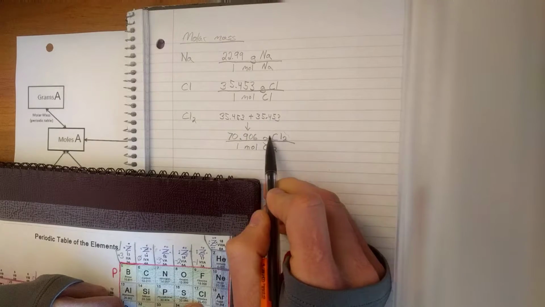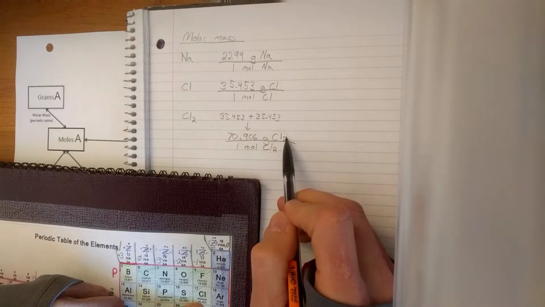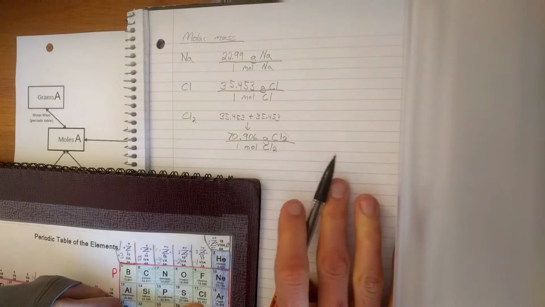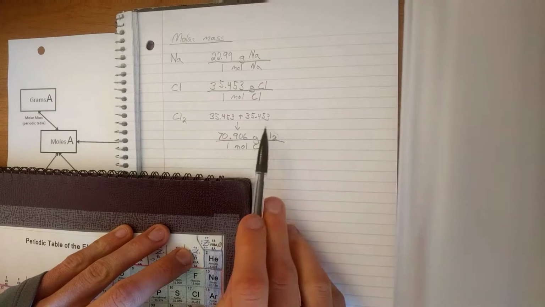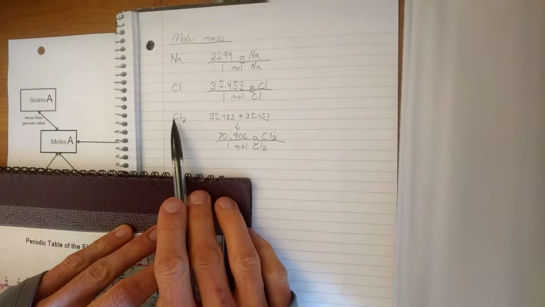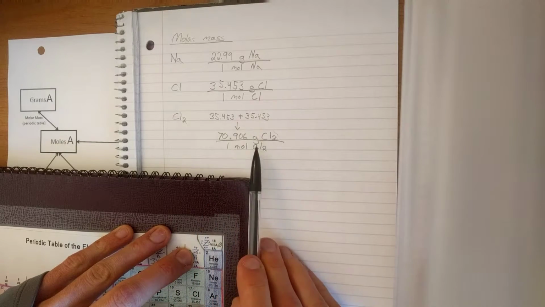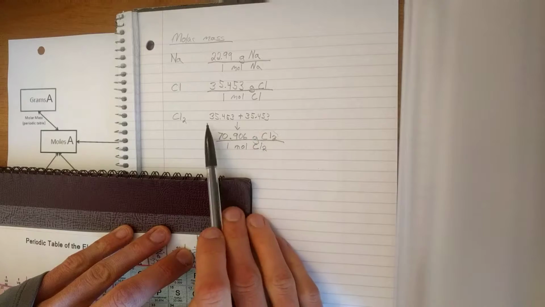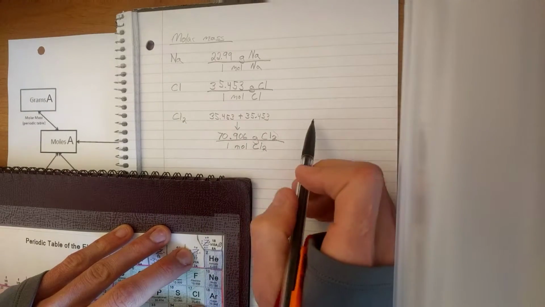Be careful that you're writing Cl2. It's not chlorine, it's Cl2, and that's why you had to do the addition. It might be helpful to think of this in multiplication as well, especially if this was like Cl8. You really wouldn't want to have to write this out or do it in your head or your calculator 8 times. So as long as they're all the same, you can do some multiplication as well.